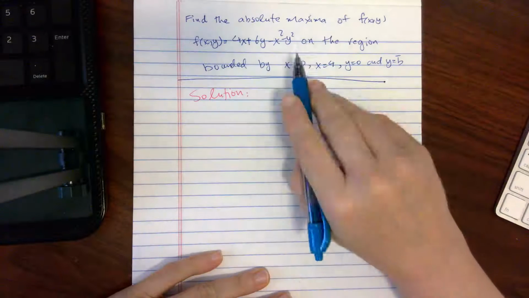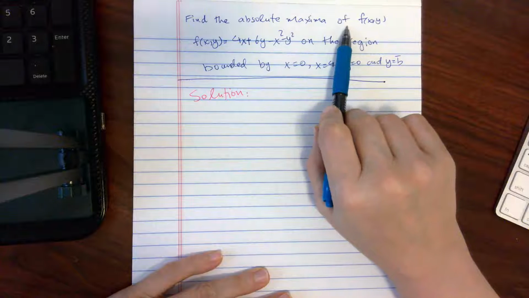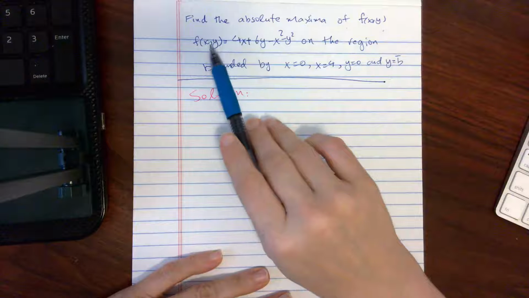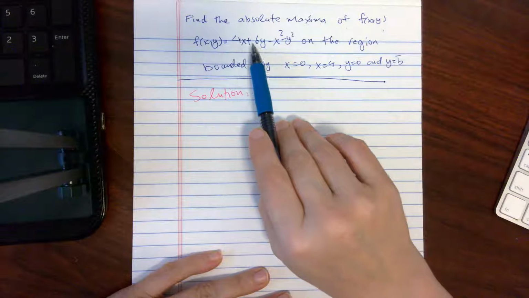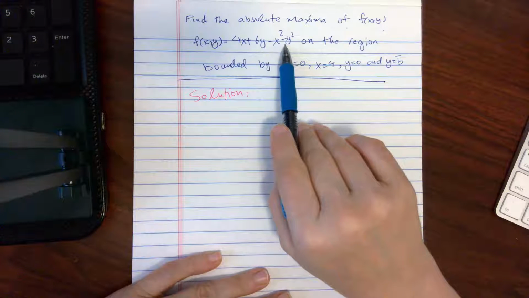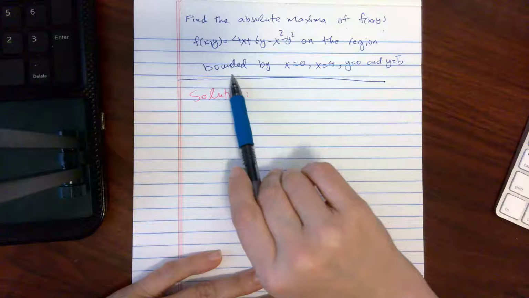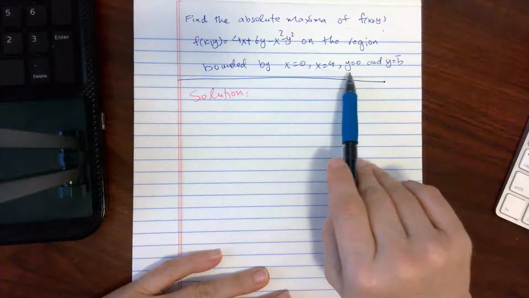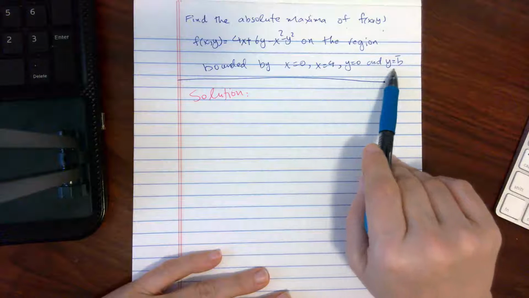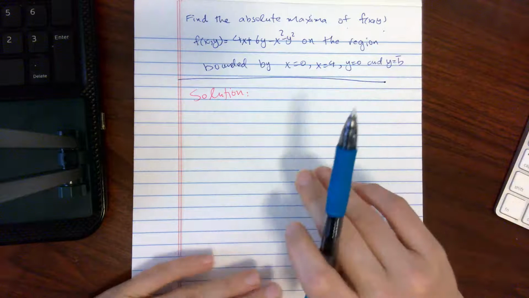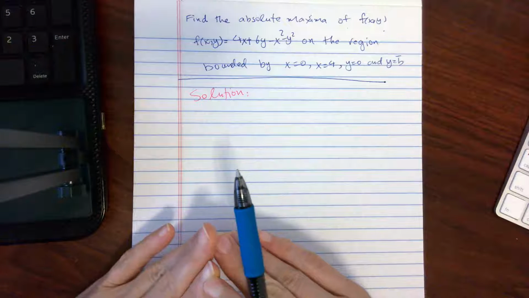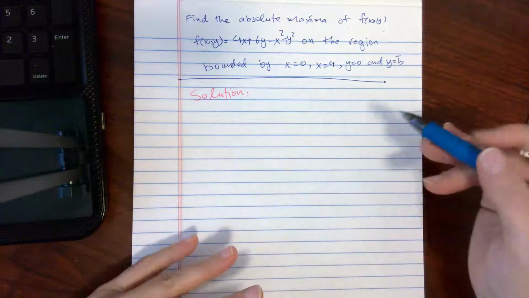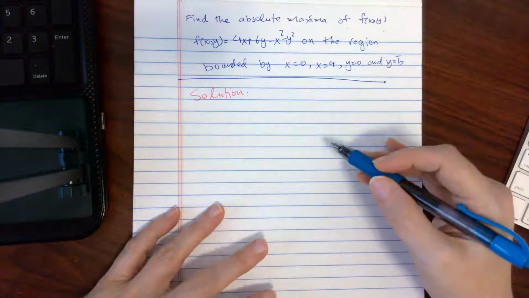Find the absolute maxima of f of x and y, which is equal to 4x plus 6y minus x squared minus y squared, on the region bounded by x equal to 0, x equal to 4, y equal to 0, and y equal to 5. This is the closed and bounded region method, which is equivalent to the closed interval method of calculus of one variable.